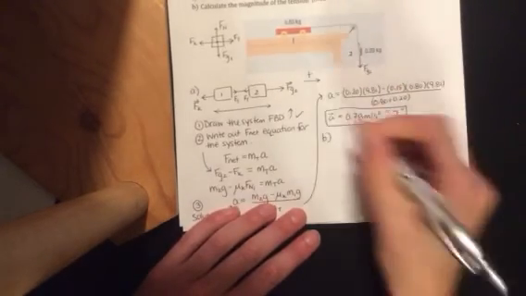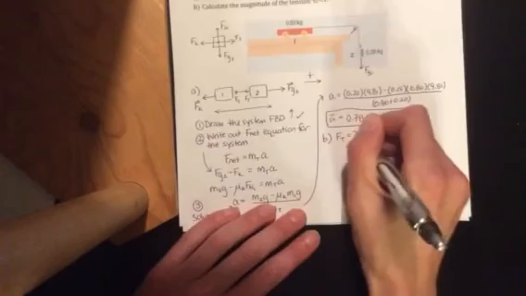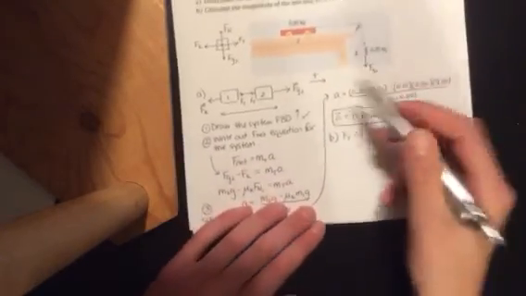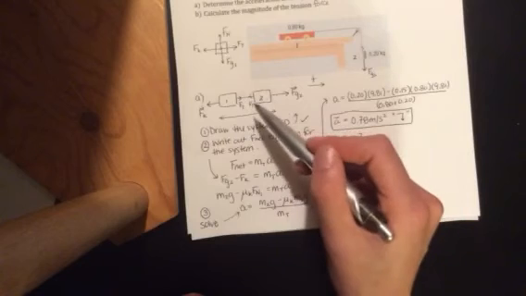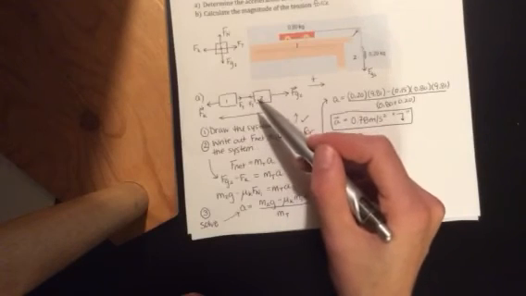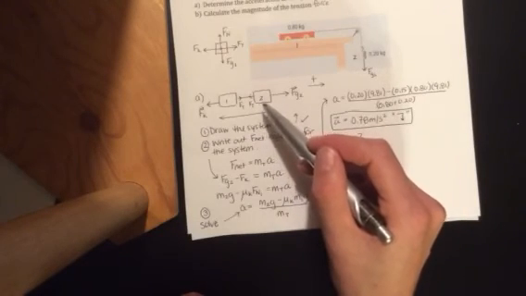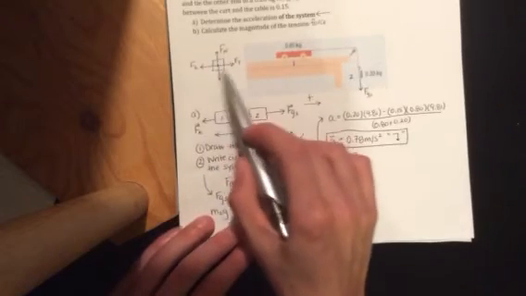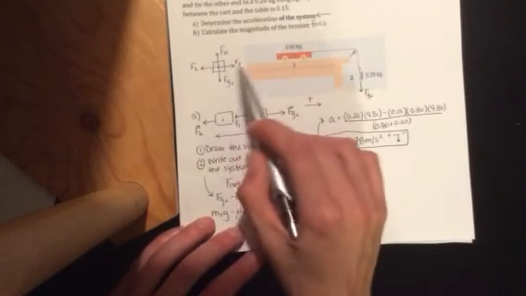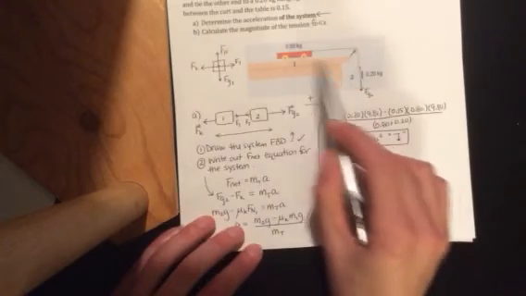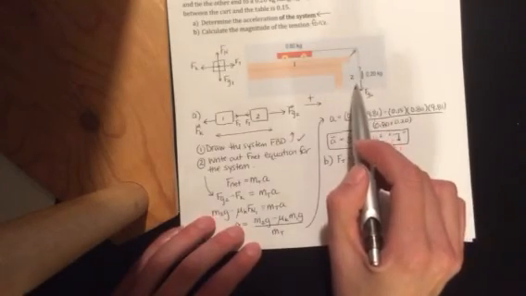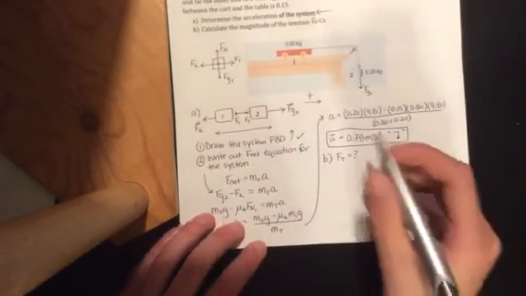Part B, we're looking for the tension force. So I can't go back to this diagram to look for tension because tension ends up canceling out. I know that tension occurs in the individual free body diagrams. So I'm going to choose the simplest mass out of these two to analyze Ft, which is mass 2.